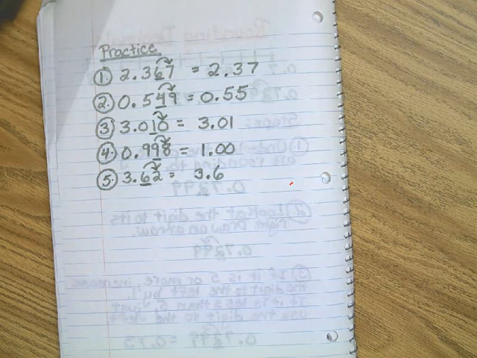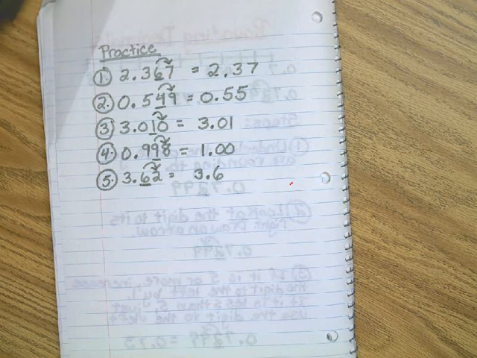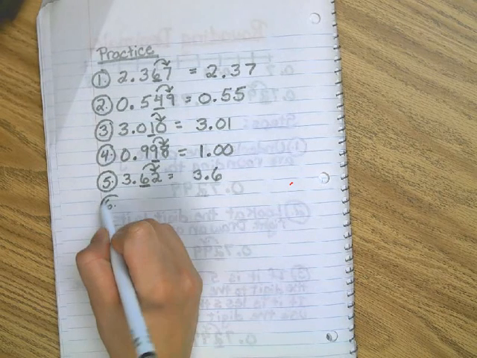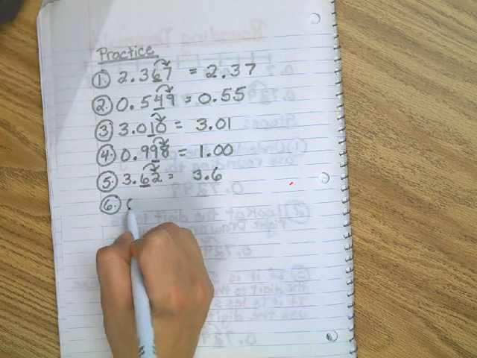Wait. Oh, Jada? That wouldn't be right. You would have to underline the 2. That'd be the 100th place. So we rounded this to the 10th. I'm tricking you guys. Alright, number 6.